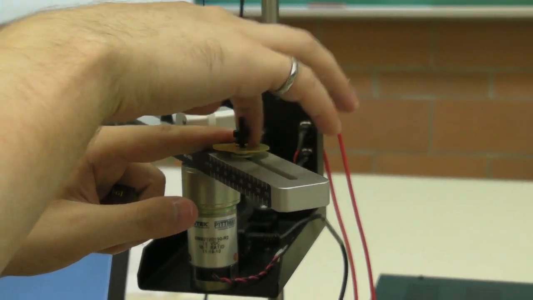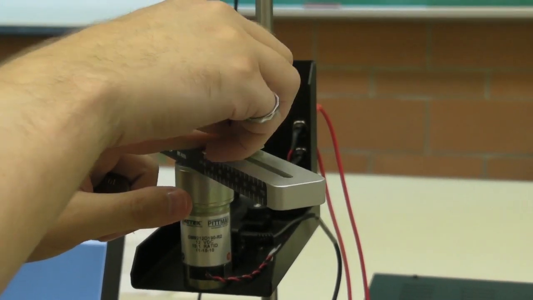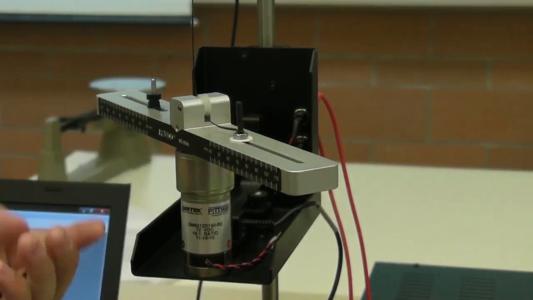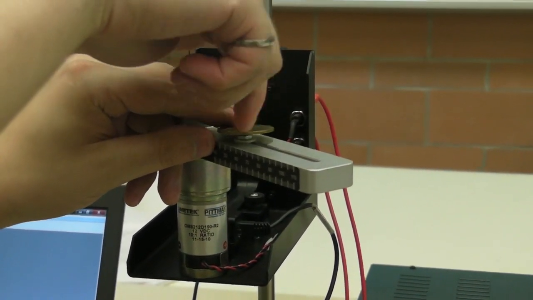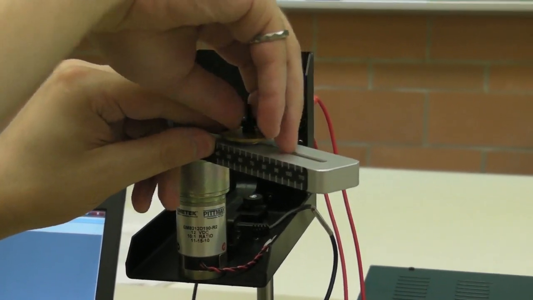Add an additional 5 grams of mass to the apparatus, weighing it as before. You'll need to collect data for at least 6 different masses. Ensure that you adjust the power supply voltage such that the velocity remains the same for each mass.